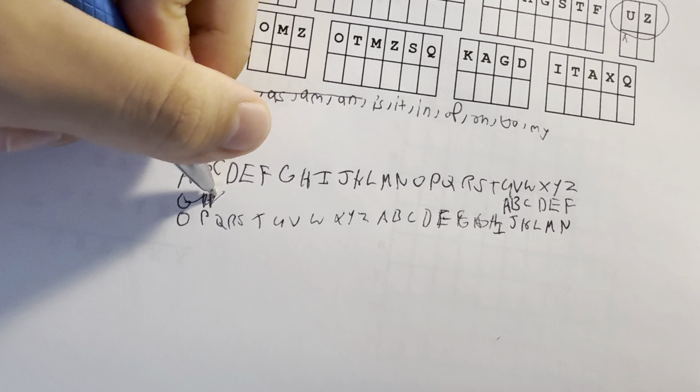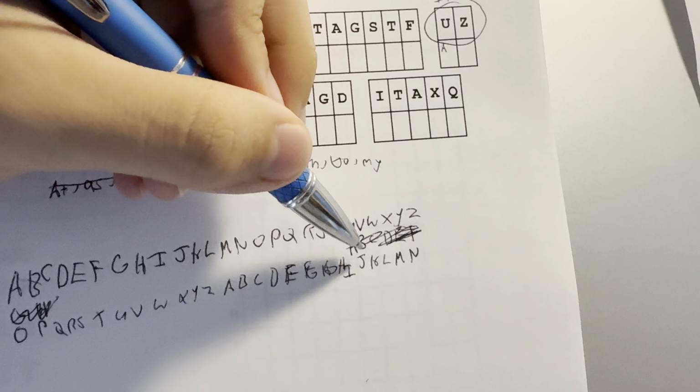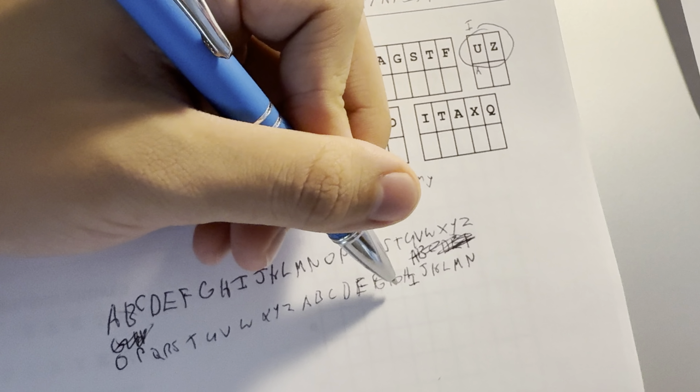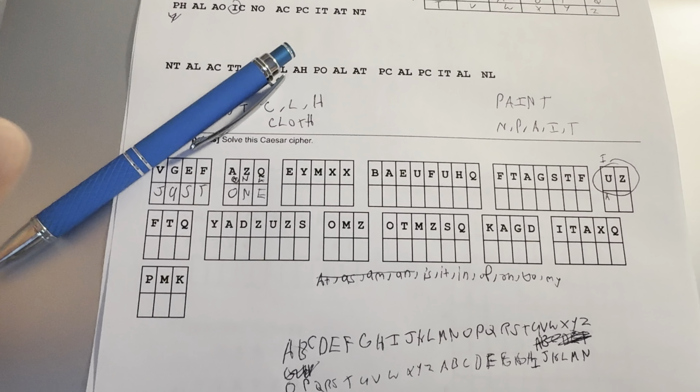All right, forget about this row here. Do not ignore this stuff, because this is the row when we assumed U was A, but that one was incorrect. So we're going to go on to this row where if U is I, then we have this. That's just how you do Caesar cipher.